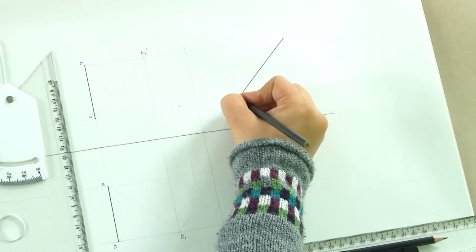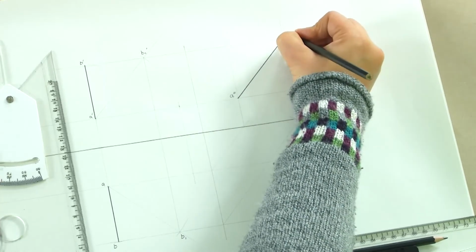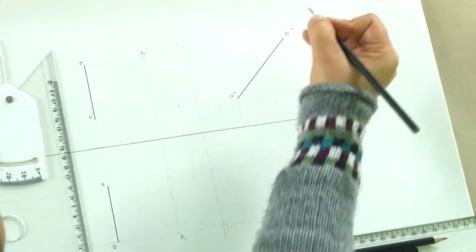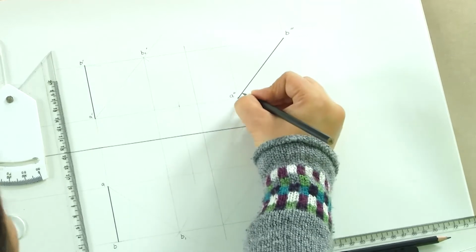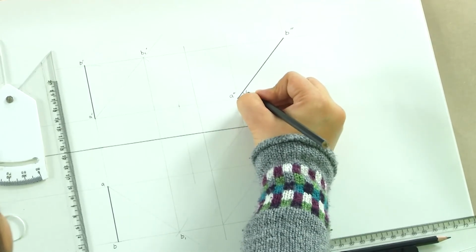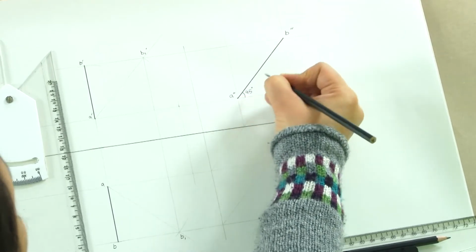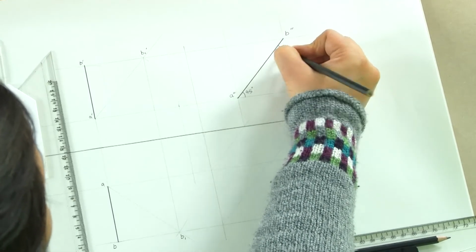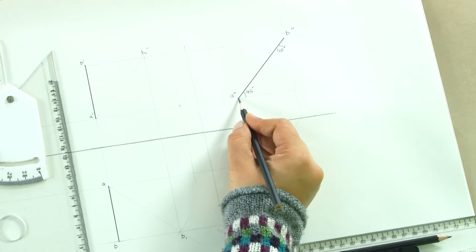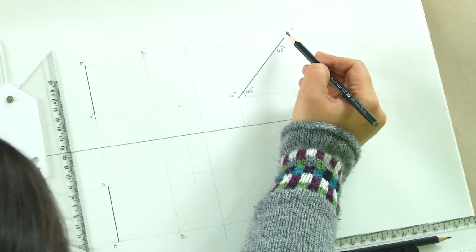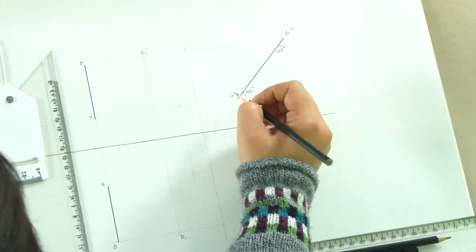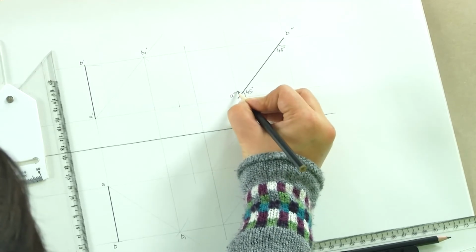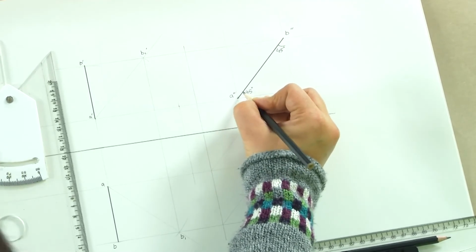So, what we have here is A double dash, B double dash, and this is the point where we can mention that this is 45 degrees and this is also 45 degrees. One is the angle that it makes with HP and the other one is the angle that it makes with VP, because it is the same.